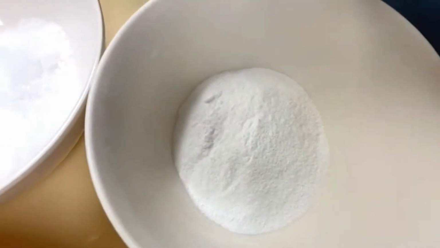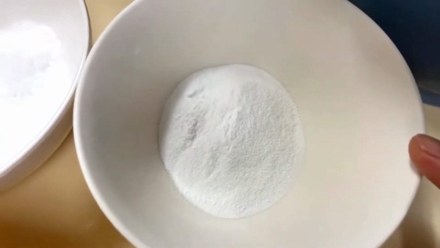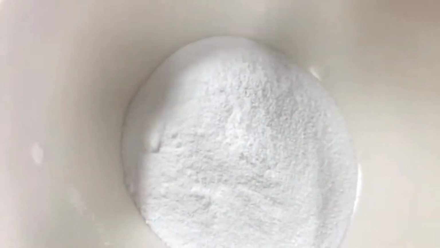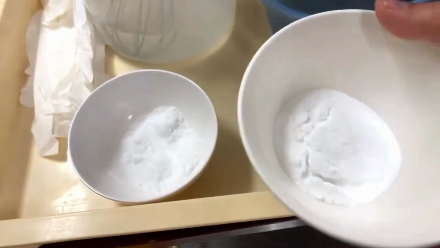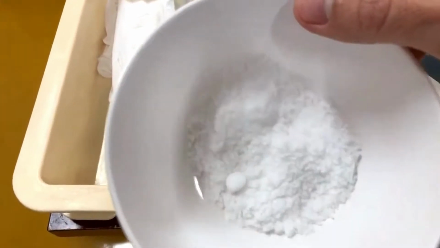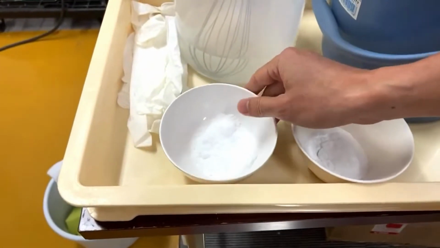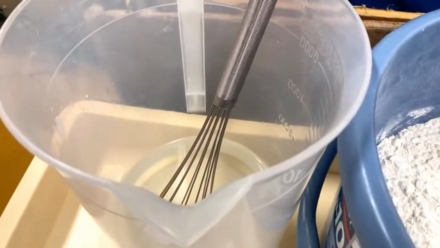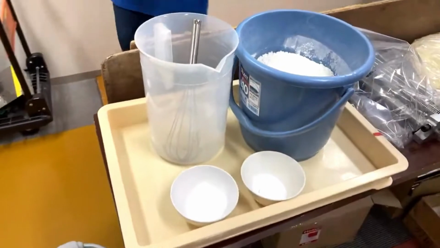So this is Kansui, and as you can see, this is a fine powder, which we sometimes call K powder. It's manufactured in mass quantity through chemical synthesis, so it comes in powder form in Japan. And this is salt. It looks different too. And then the ramen flour, and water, just plain water.